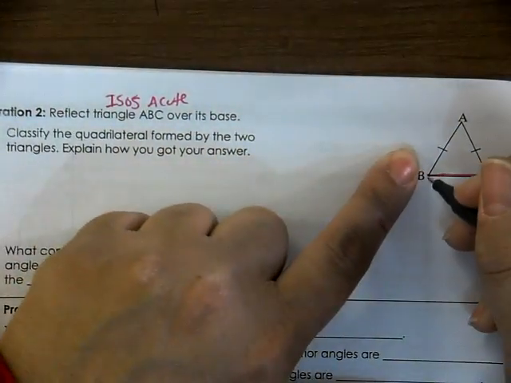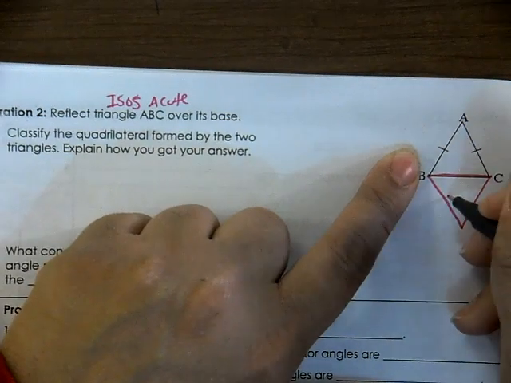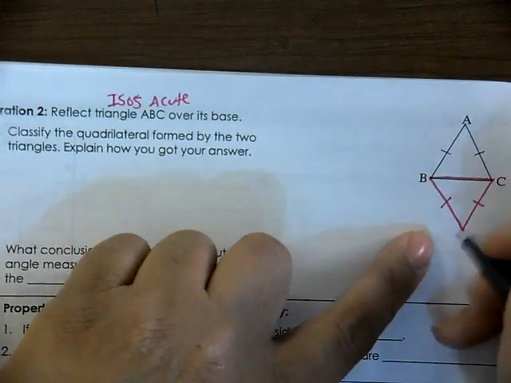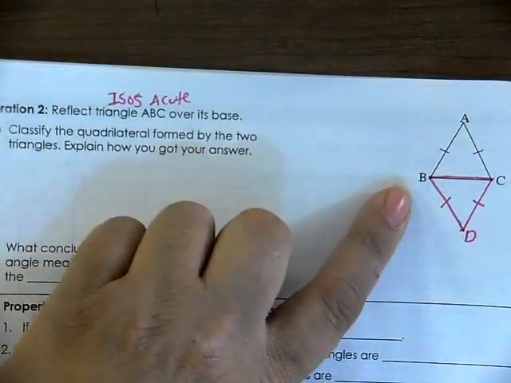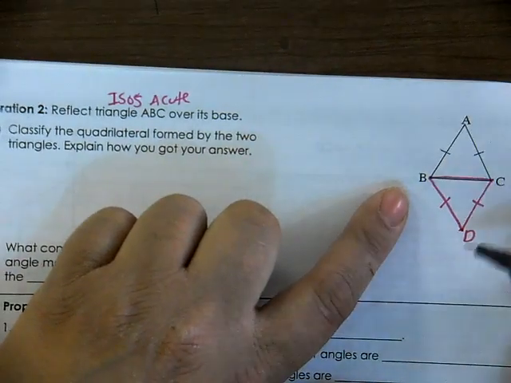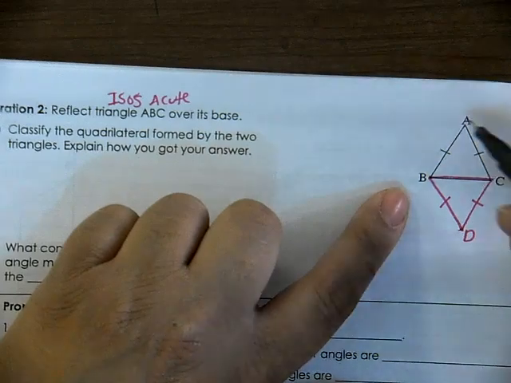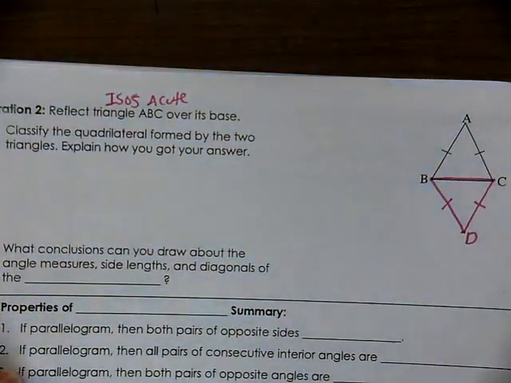When we do that, just try your best to draw the same. It helps if you have a ruler just to measure the exact legs, but they're still going to be congruent, and we'll label this point down here D. So this rhombus is ABDC. Make sure you're careful with the order that you're reading it, or ACDB is fine too. That's what we could name it.